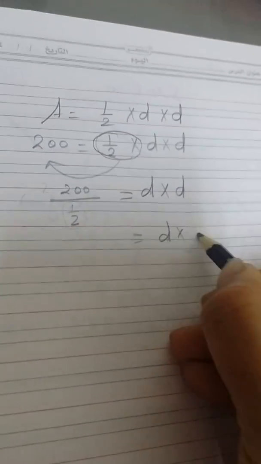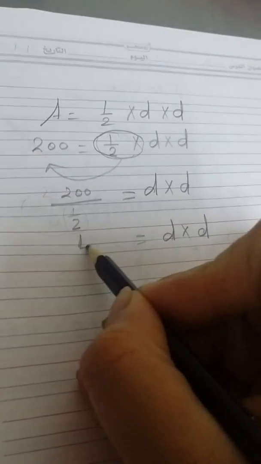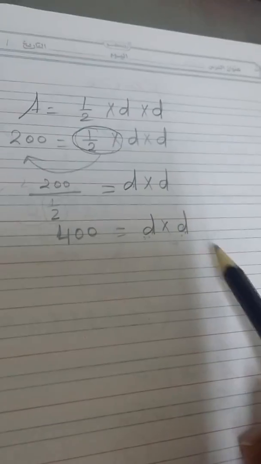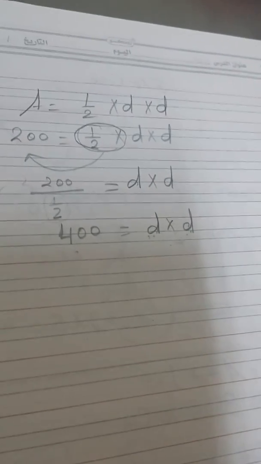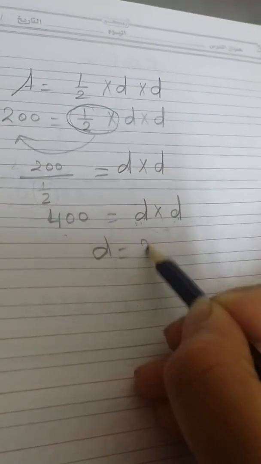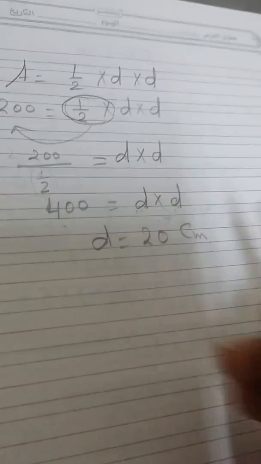Okay, but I prefer to solve it as we studied. So diagonal multiply itself will be 400. So which two equal numbers, the product between them gives me 400? Here will be, yes teacher, 20 centimeter. Okay, then number B.